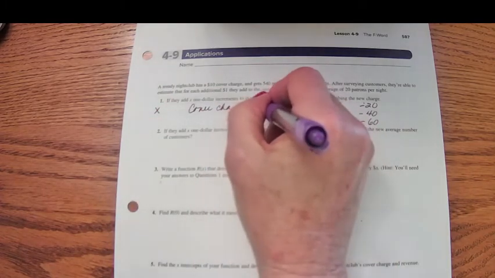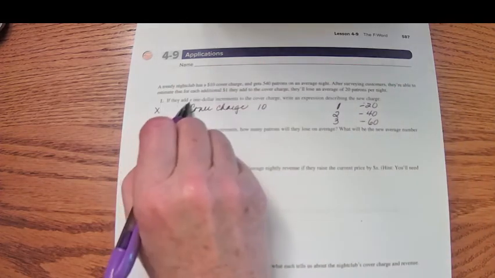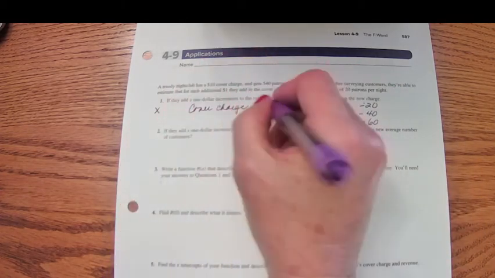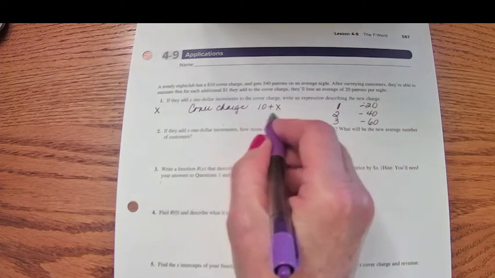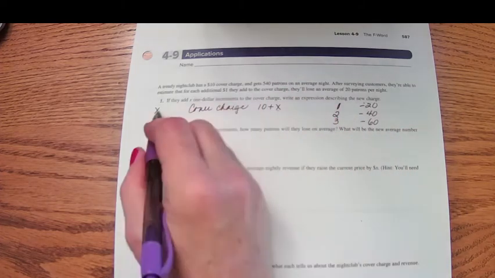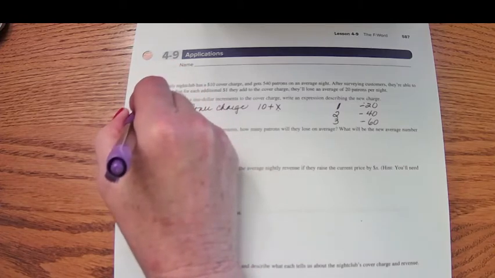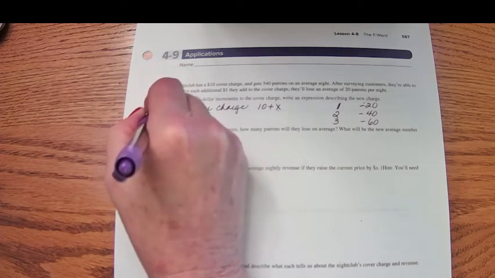So the cover charge started as 10. But if they add X $1 increments, so plus 1 or plus 2 or plus 3 or plus 4, X is the $1 increase in cover charge. So if X was 10, that would mean the cover charge was $20.